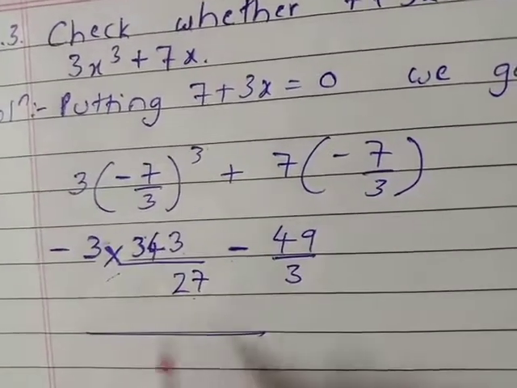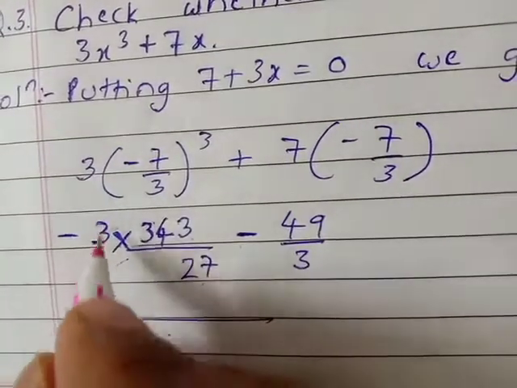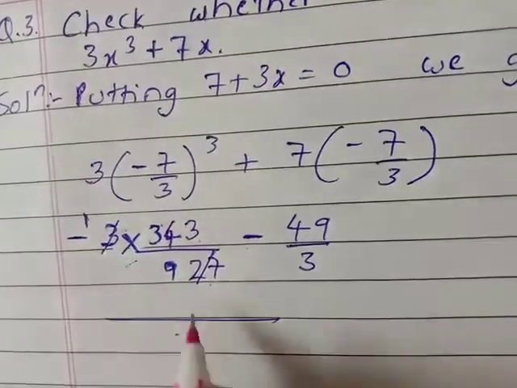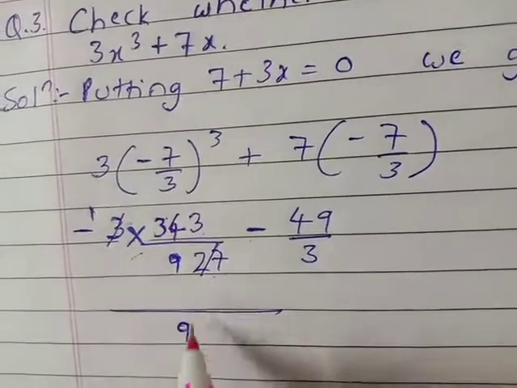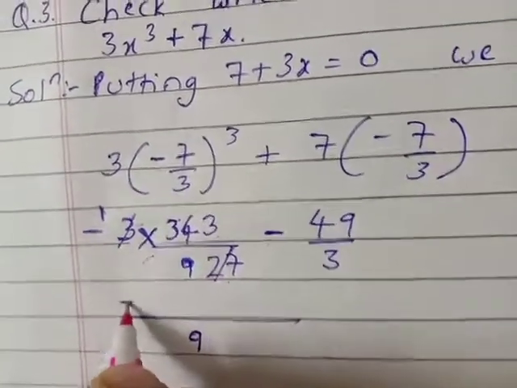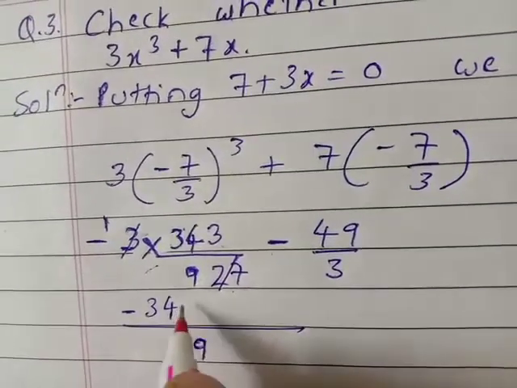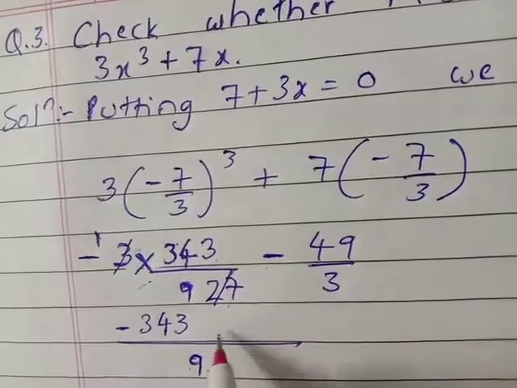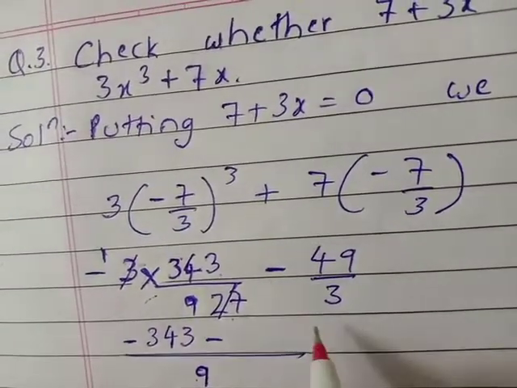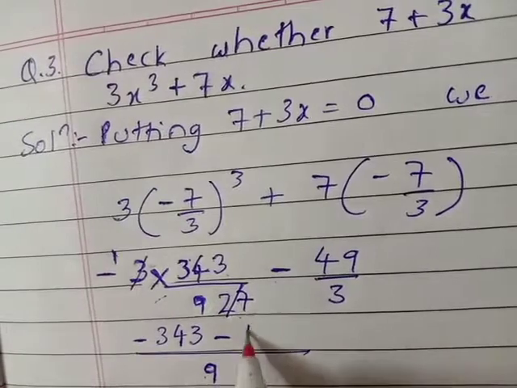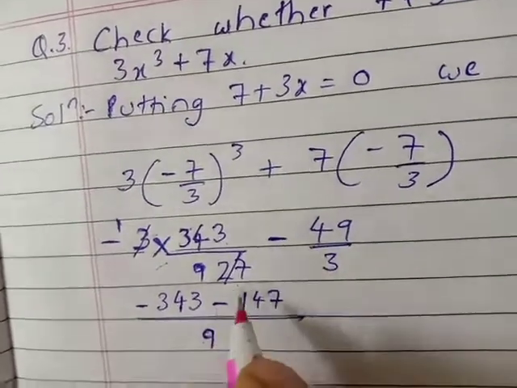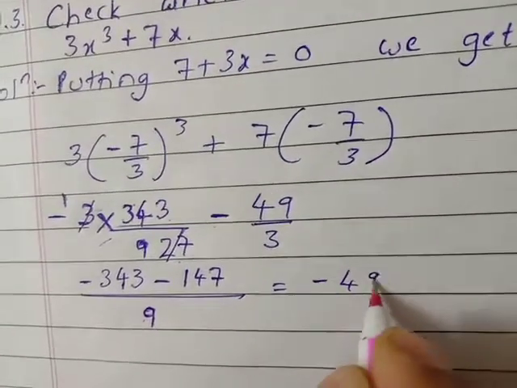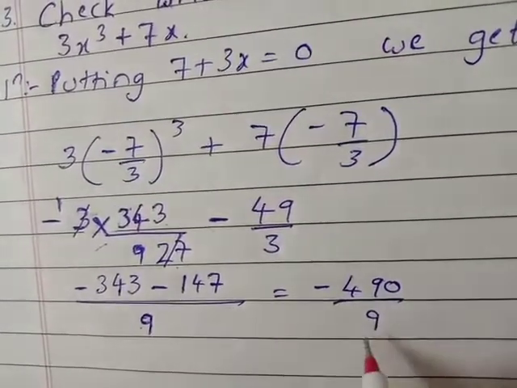Now take the LCM. 3 1s are 3, 3 3s are 9, 3 9s are 27. So LCM is 9. Minus will remain as it is. 343, 9 1s are 9, so 343 into 1 is 343, and 3 3s are 9, and 49 into 3 is 147. Minus sign will remain as it is. So the answer is minus 490 by 9.